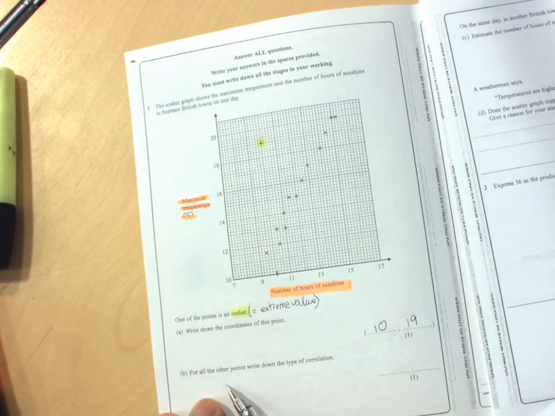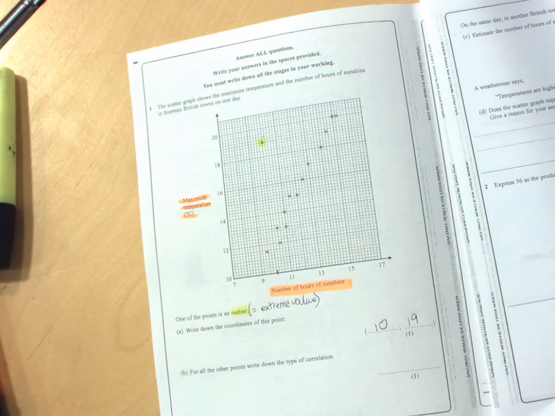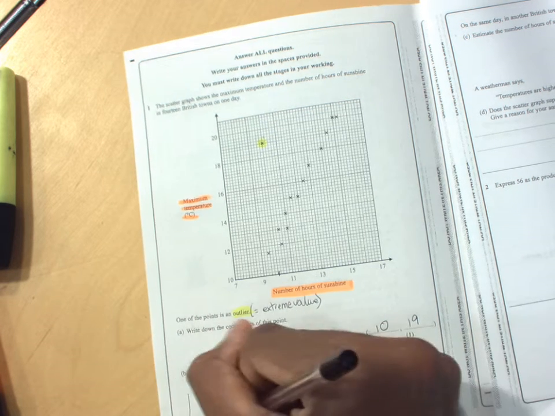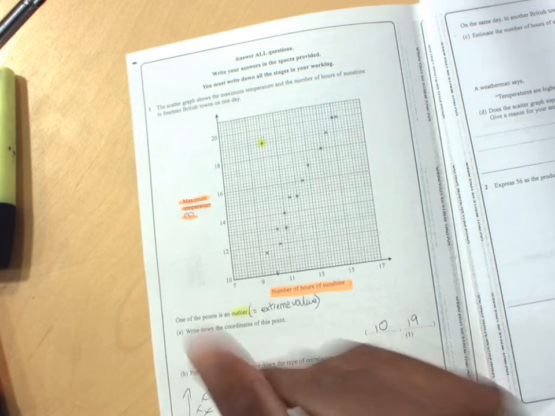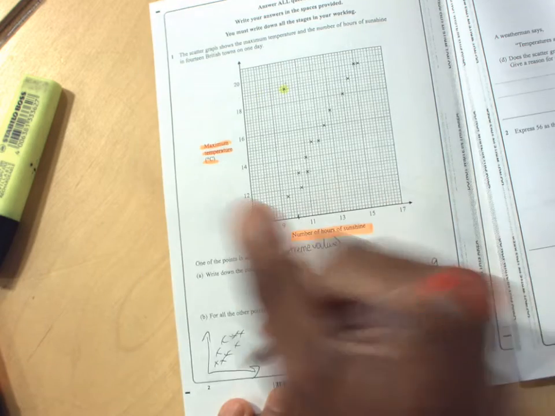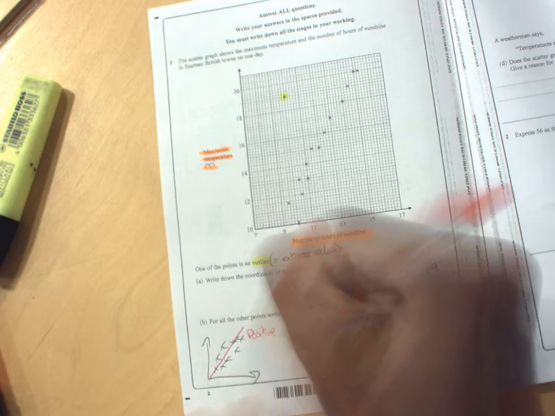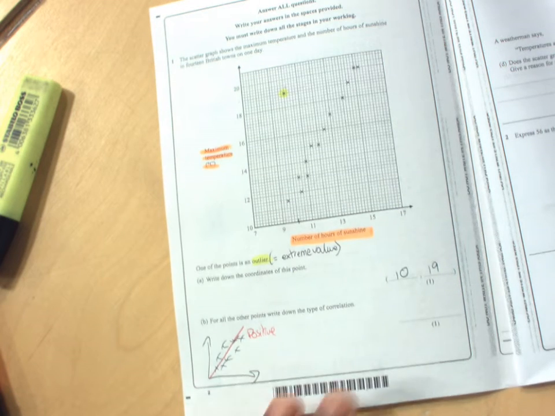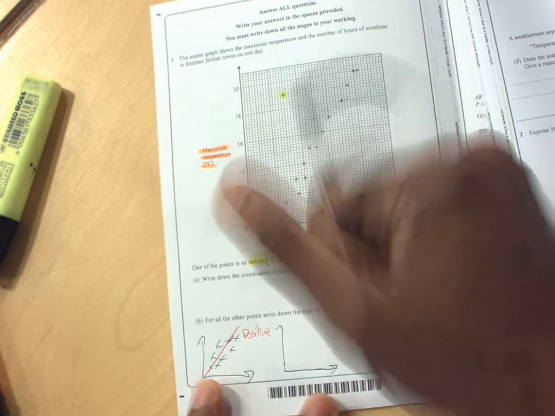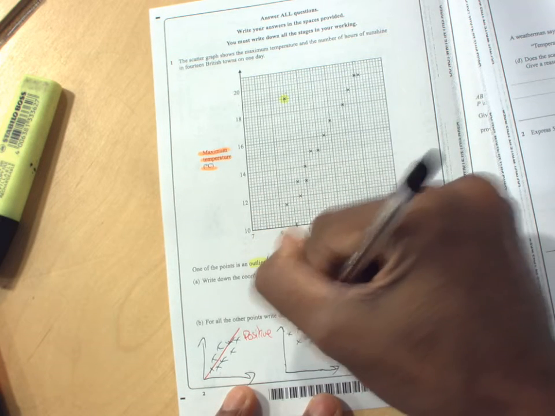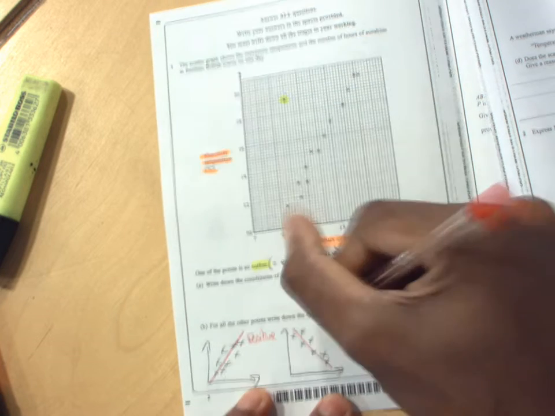Okay, part B, for all of the other points, write down the type of correlation. Now, there are 3 types of correlation that you need to learn from maths. The first type of correlation looks something like this. Alright, so that's what we call a positive correlation. Another one that you need to be aware of is essentially the same as the positive one, but instead of going up, this one is actually going down. This is a negative correlation.